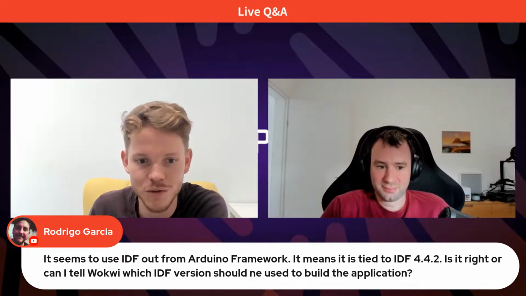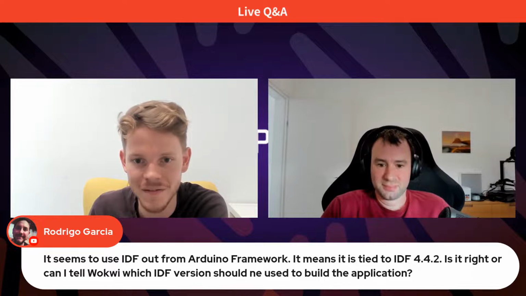So I have three last questions for you. You already answered that it's possible to use ESP-IDF. There's one related. It seems that it uses IDF out of the Arduino framework, which means that now it's tied to IDF 4.4.2 version. Is it right, or can I tell Walkway which IDF version should be used to build the application?